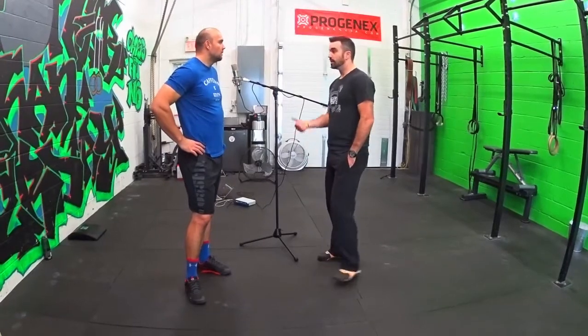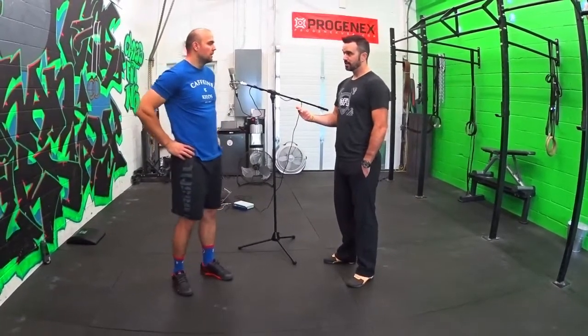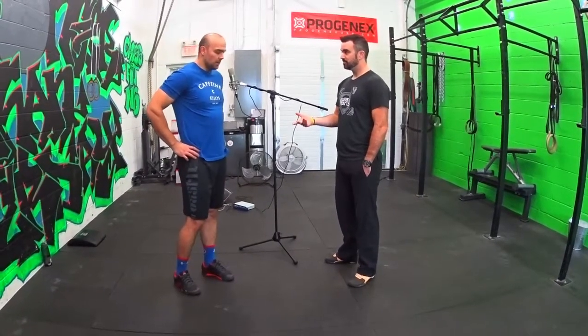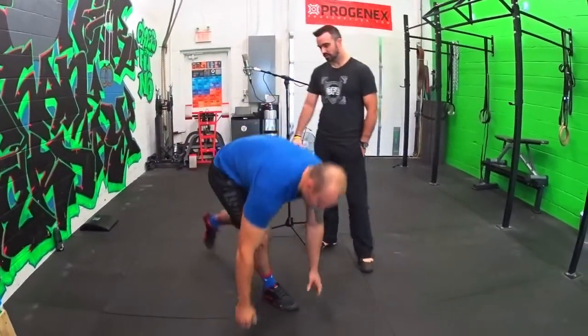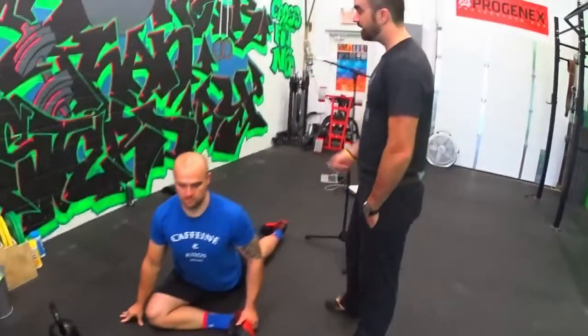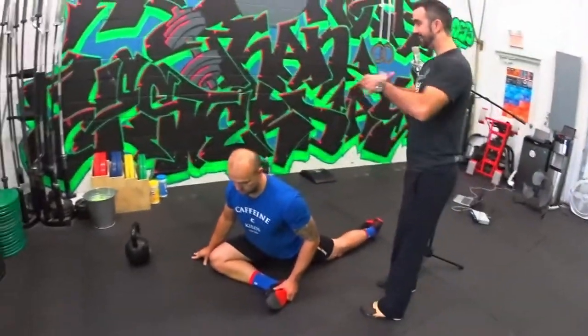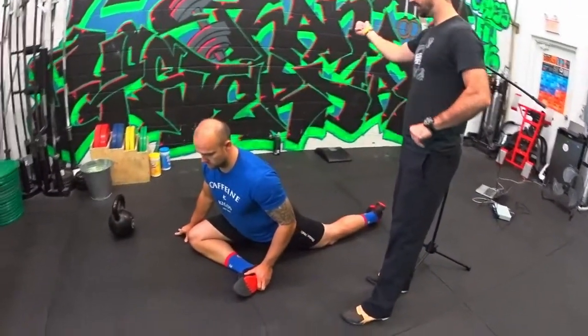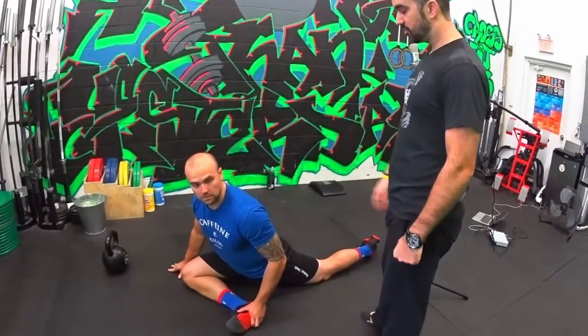Another test for your adductor and or glutes is the pigeon stretch. Okay, so pigeon stretch is a great stretch just to work on hip external rotation. Again, if you're having difficulty getting your hip into that external rotation, getting your knee out, doing this stretch is key.